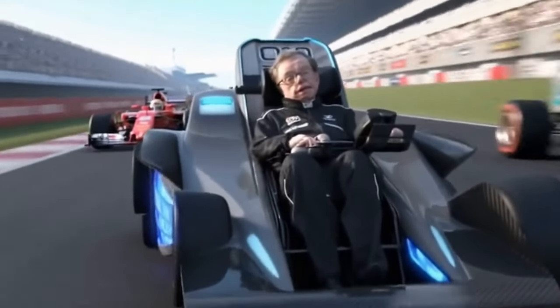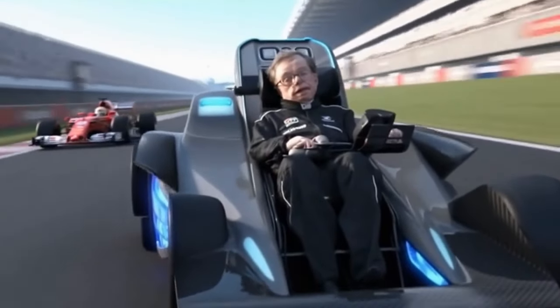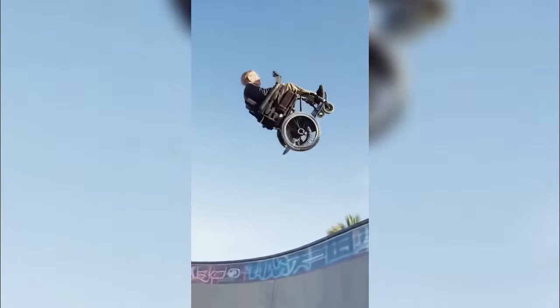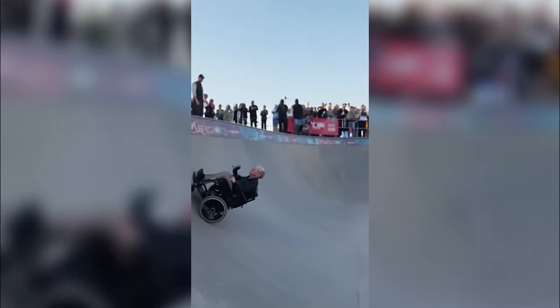Hawking's chair is pulling away from the Mercedes. How is that even possible? He's taking the apex like a veteran driver. And here comes Stephen Hawking, leads, and he takes the finish line. Here comes Hawking, powered by pure theory and a little bit of battery life, dropping in. Look at that speed, 9.8 meters per second squared and climbing.